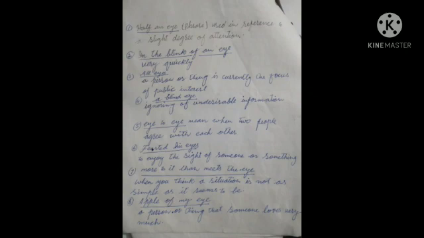Now the first one is half an eye. This idiom or phrase is mostly used to give a slight degree of attention. Second is in the blink of an eye, it means very quickly. Next one is all eyes, it means a person or thing is currently the focus of public interest. Number 4 is blind eye, it means ignoring undesirable information. And next is eye to eye, it means when two people agree with each other. Next is feasted his eyes, it means to enjoy the sight of someone or something.